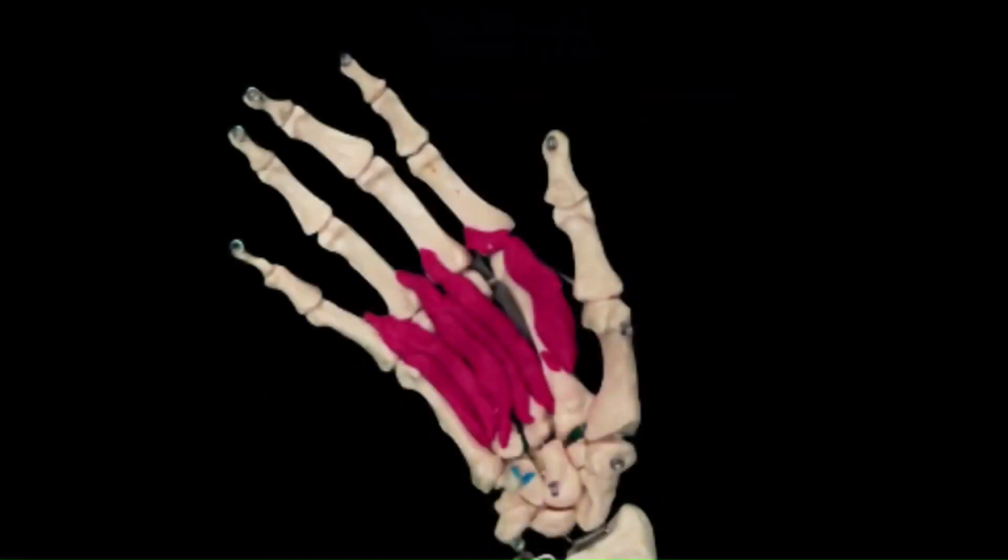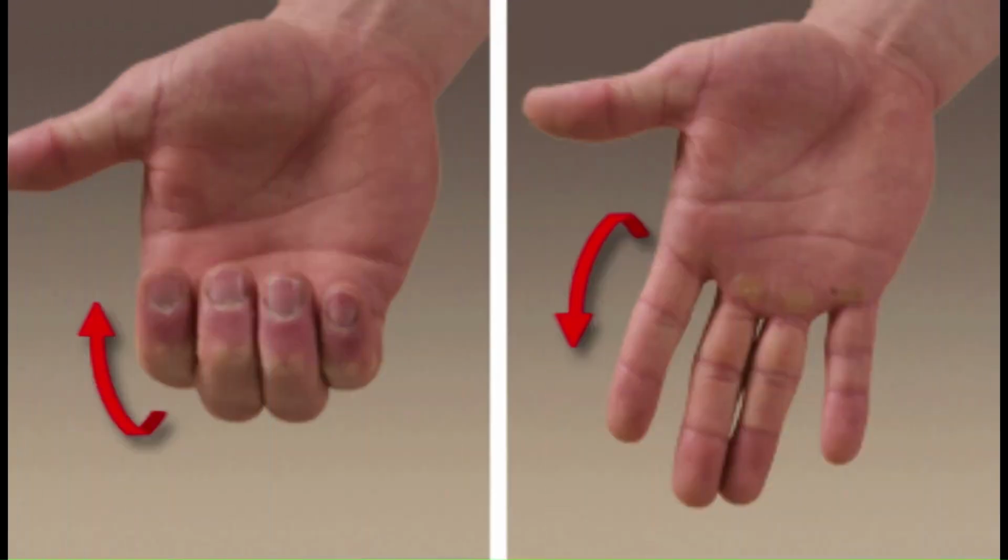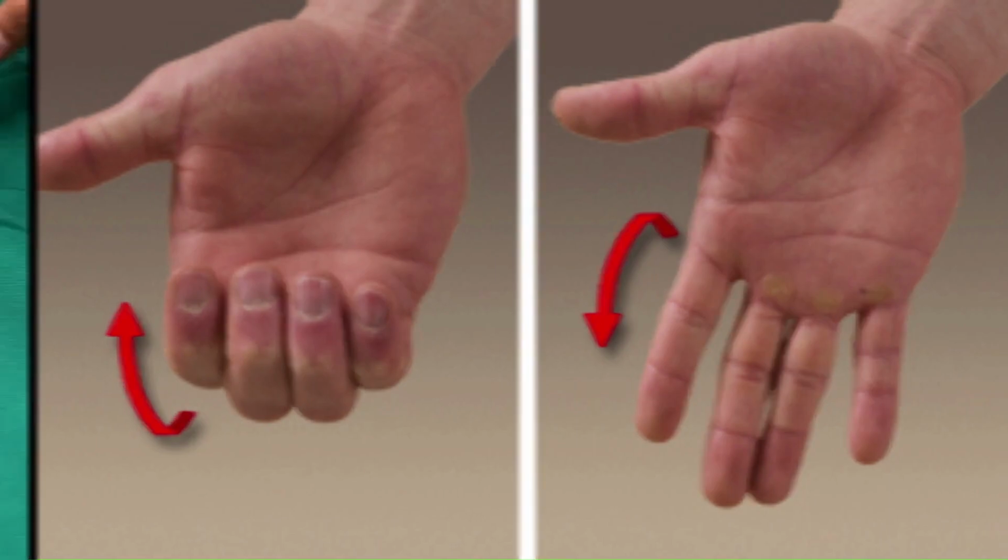The first lumbrical arises from the radial side and palmar surface of the tendon of the index finger. The second lumbrical arises from the radial side and palmar surface of the tendon of the middle finger. The third lumbrical arises from the ulnar side of the middle finger tendon and the radial side of ring finger tendon. The fourth lumbrical arises from the ulnar side of the ring finger tendon and the radial side of the little finger tendon. The lumbricals act to produce both flexion of metacarpophalangeal joints and extension of the interphalangeal joints.